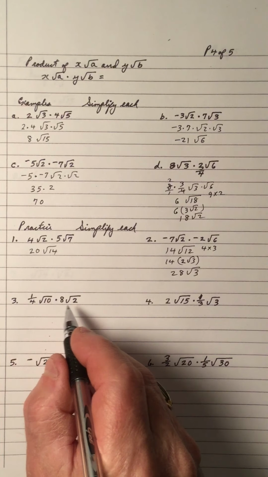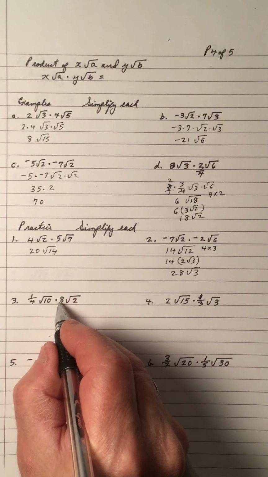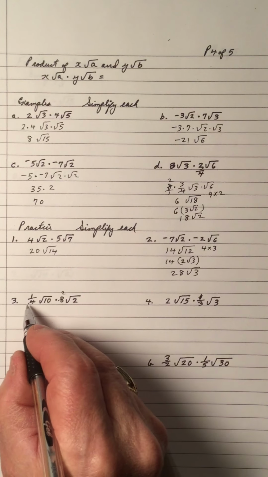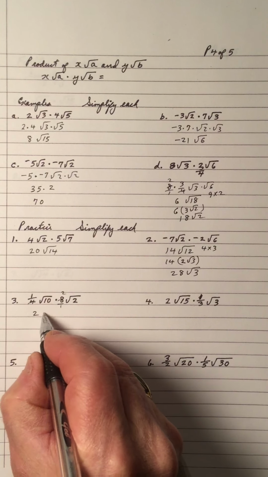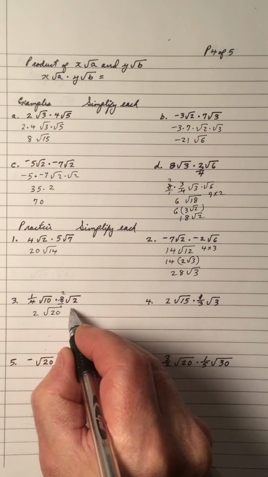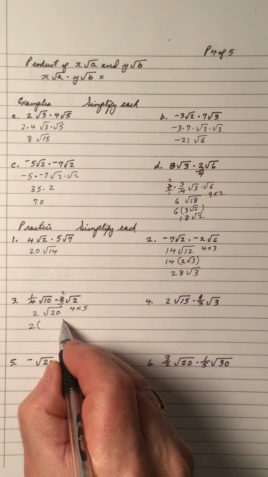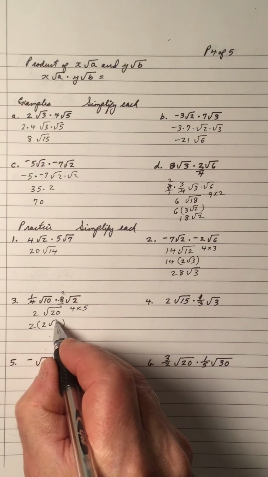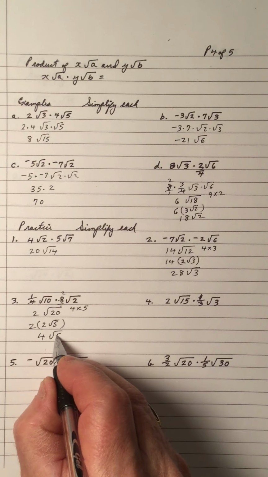And we multiply this one. 1/4 root 10 times 8 root 2. 1/4 times 8. 4 and 8 goes 2. So that's a 2 root 20. But 20 is 4 times 5. So root of 20 is 2 root 5. 2 times 2 is 4 root 5.